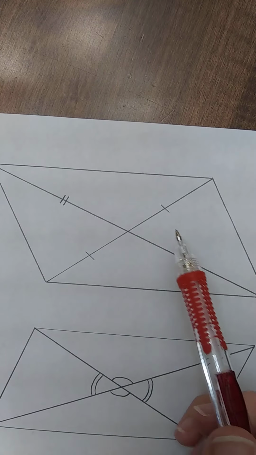Now this one tends to confuse people, this one here in the middle. You will notice I have nothing about opposite sides marked. I have nothing about any of the corner angles marked. And I have nothing about the diagonals marked. The only thing that's marked are these two pairs of vertical angles inside. But these are not opposite angles of the parallelogram. These are just vertical angles. So this one does not have enough to prove that it is a parallelogram.